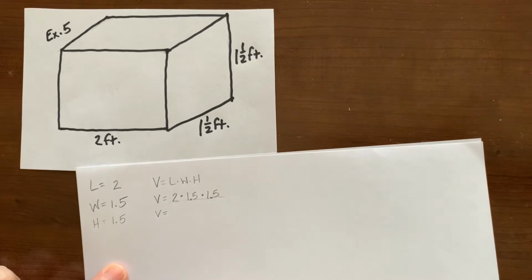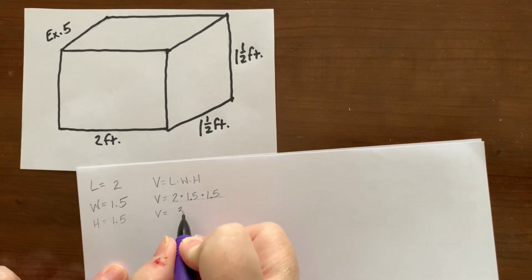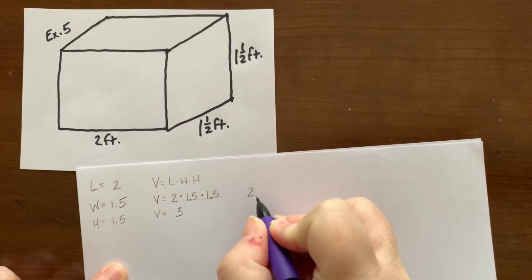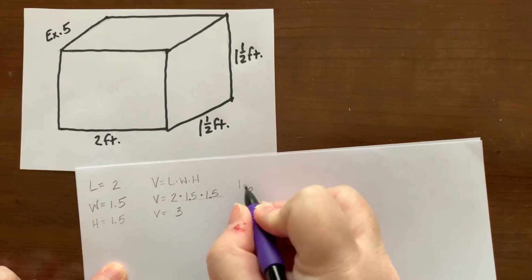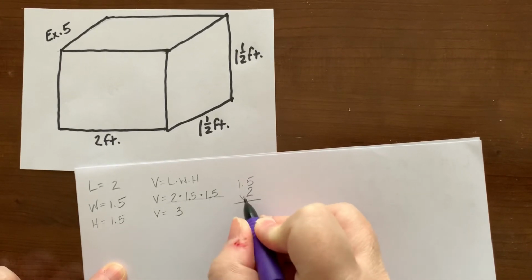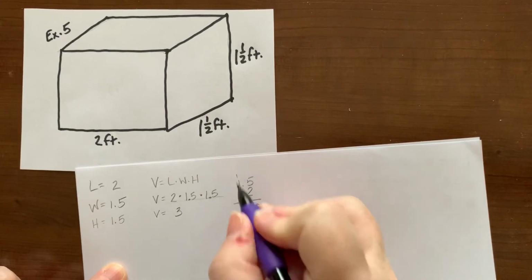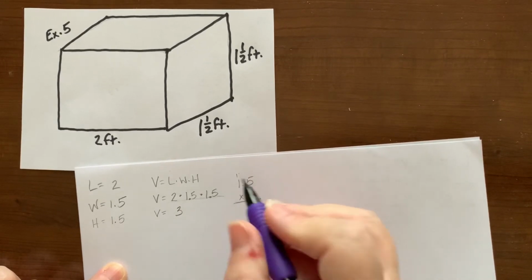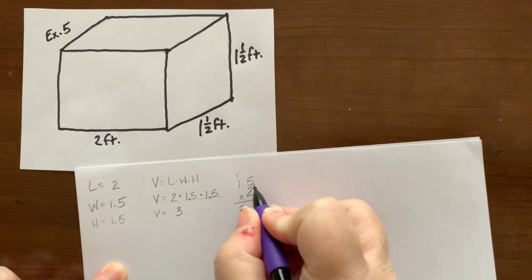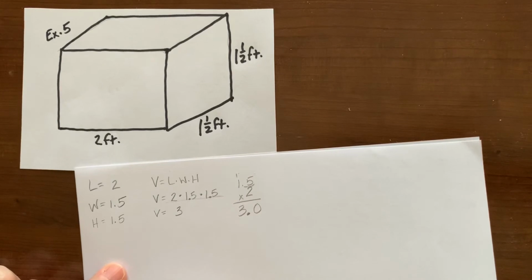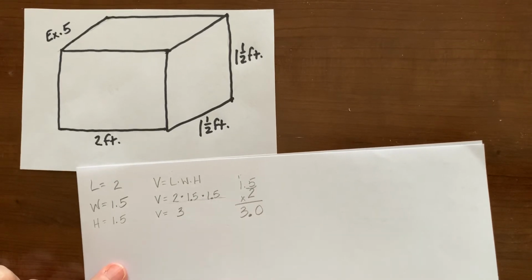When I multiply 2 times 1.5, it seems kind of silly, but I get the number 3. So let me do that off to the side with you. If I had, I'm going to put my 1.5 on the top here. If I have 1.5 times 2, 5 times 2 is 10, and I carry the 1, and 2 times 1 is 2 plus 1 is 3, and I count over that 1 decimal place, I end up with 3.0. Okay, so that's where I got that 3 from.